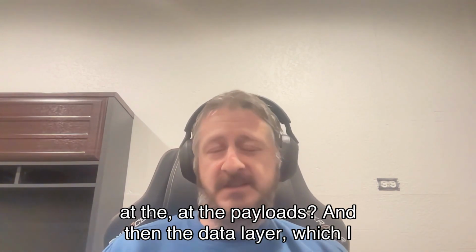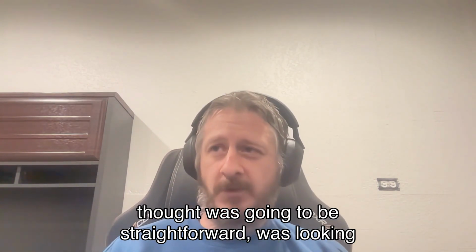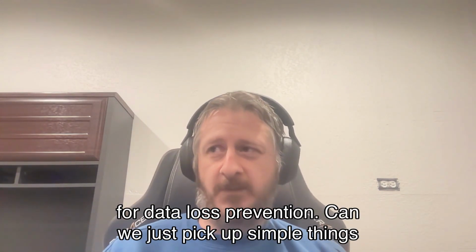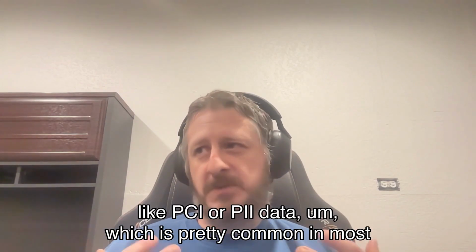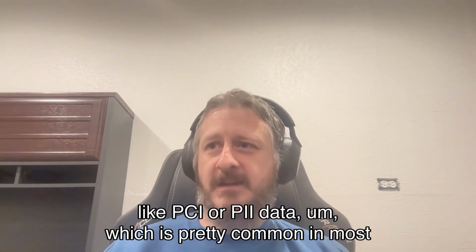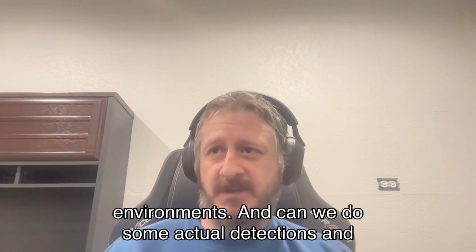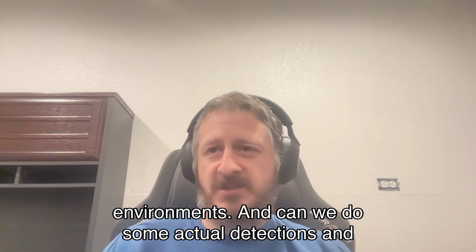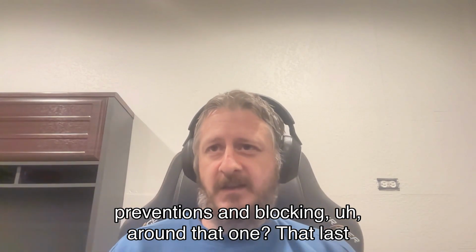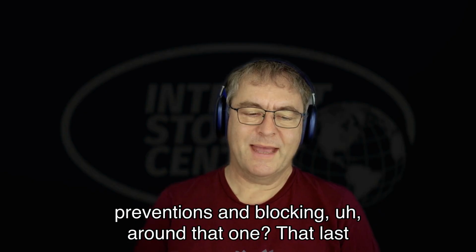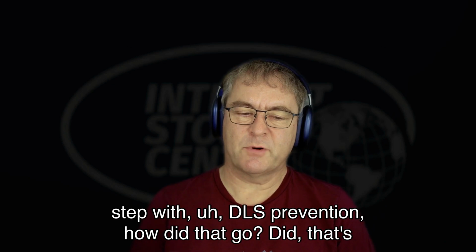And then the data layer, which I thought was going to be straightforward, was looking for data loss prevention. Can we just pick up simple things like PCI or PII data, which is pretty common in most environments? And can we do some actual detections and preventions and blocking around that when it's being transferred? That last step with data loss prevention, how did that go?